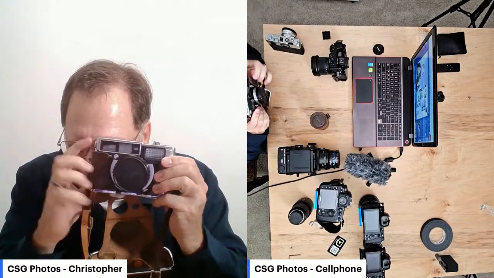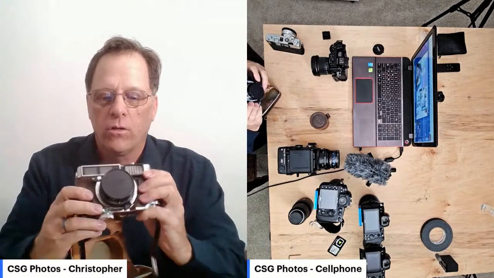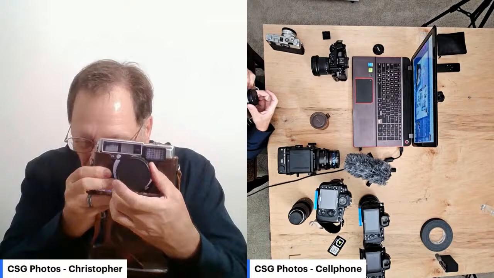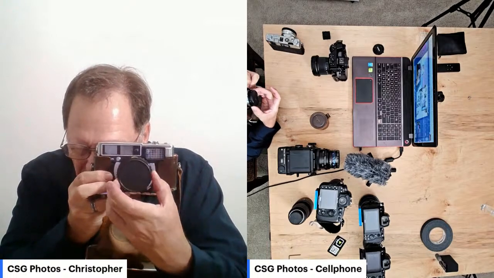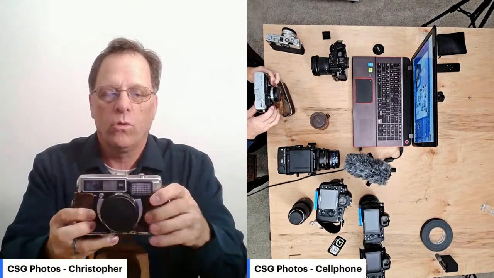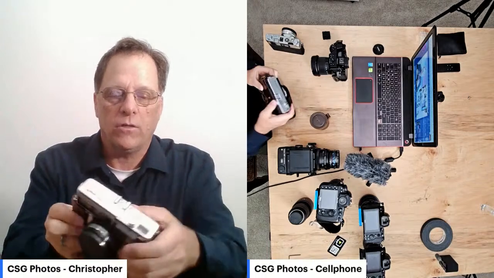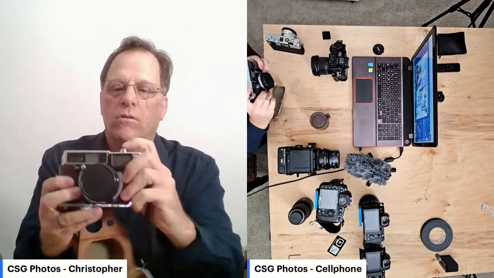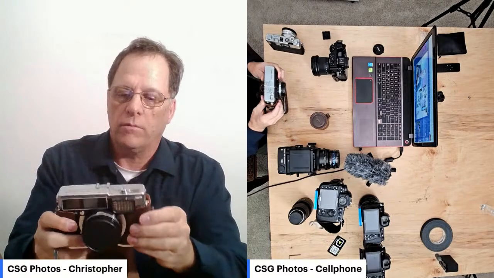You look through this hole here. You kind of try and focus as you're looking through, and then you advance it here and you push the button here.